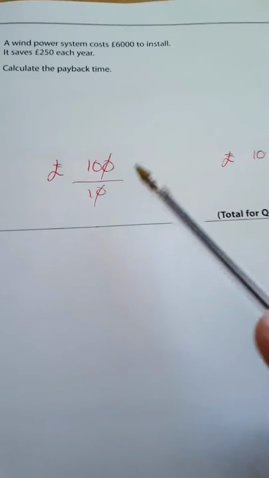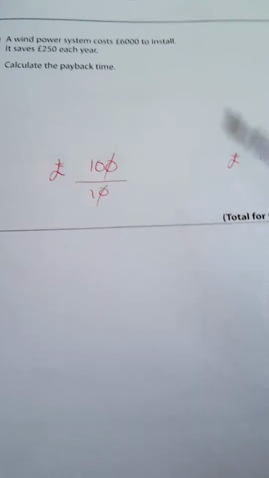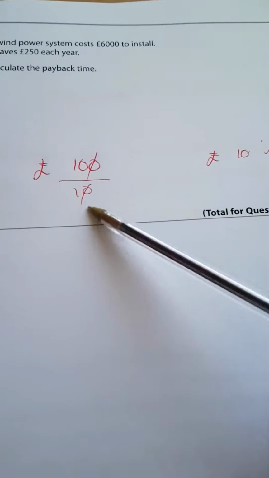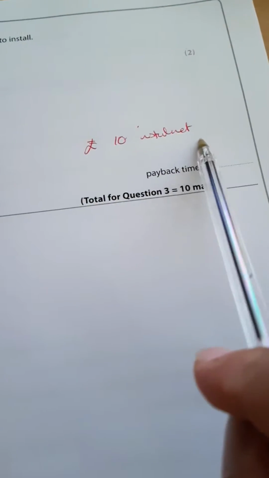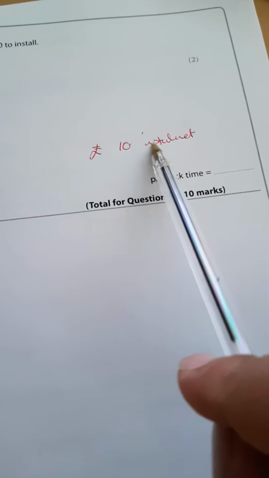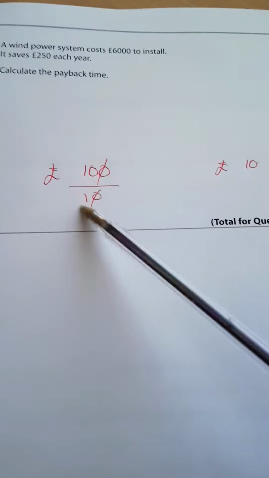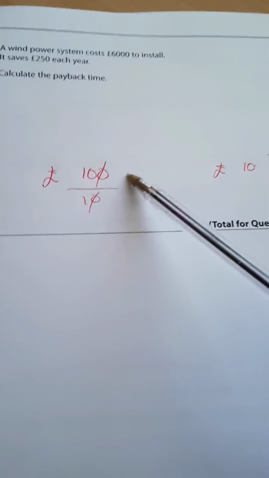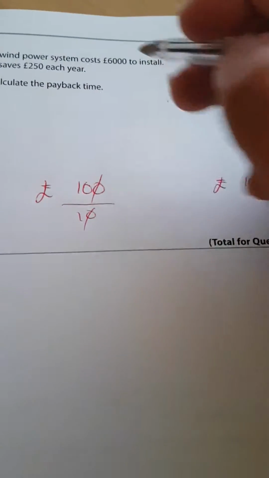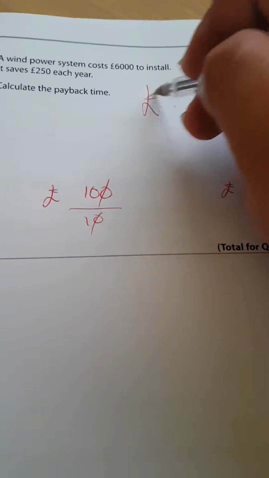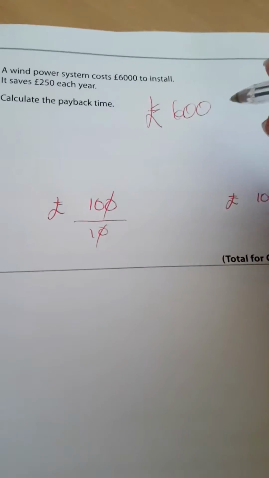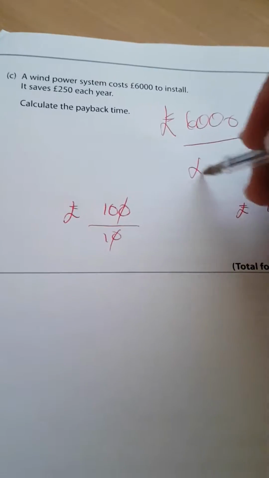Now, what I've done here is I've just done a quick example just to make sure that I'm doing it the right way around. This is what you should be doing. So what I've said here is if I pay £100, but I'm going to pay in £10 installments per year, how many years is that going to take me to get back? So it's £100, that's what I paid for it. Pay £10 each year, it's going to take me 10 years to pay back. So what you're going to do is it's always, again, the big number divided by the small number for payback.